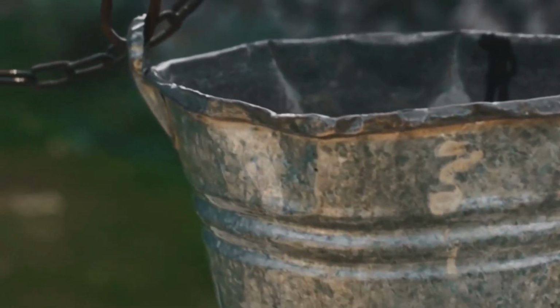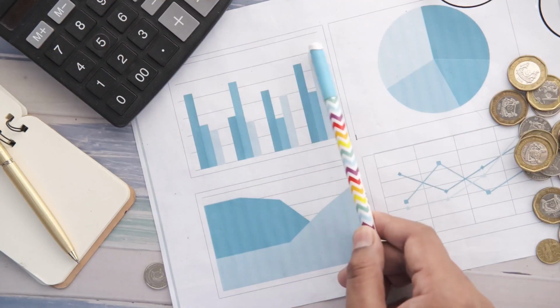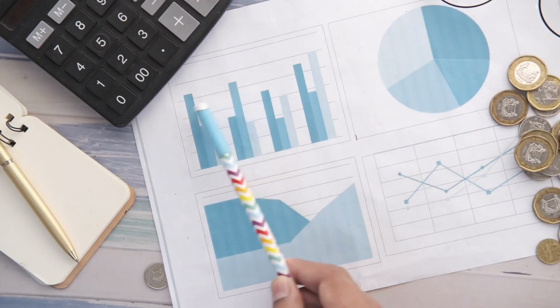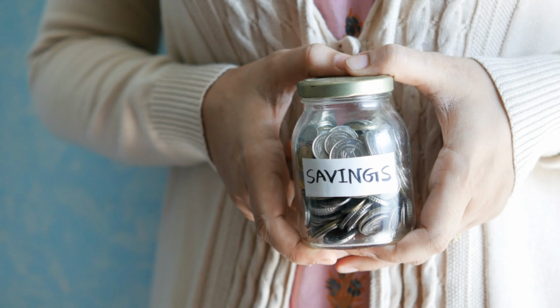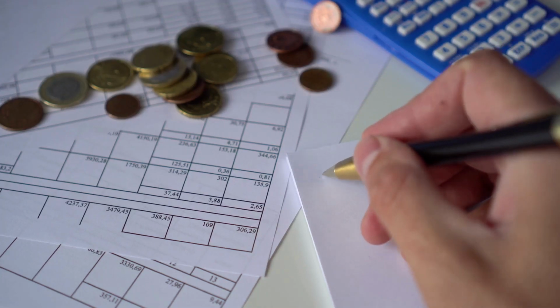Inflation is like that slow leak in your bucket. If you're saving for the long term but not accounting for inflation, your money might lose value over time. Be sure to account for inflation when setting your long-term bucket strategy. Let's take a quick example.